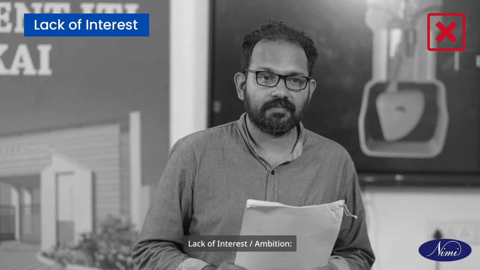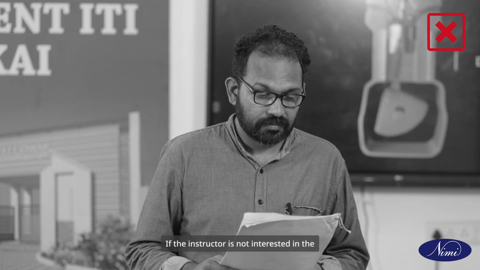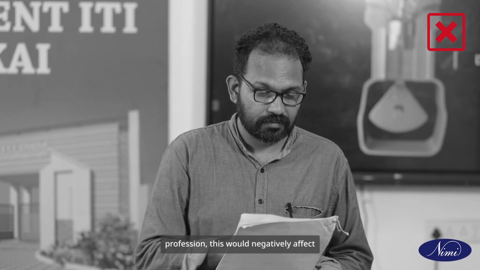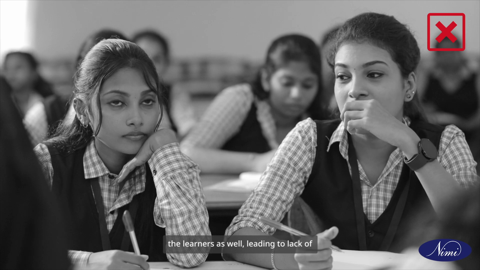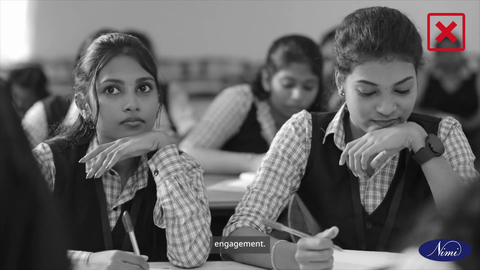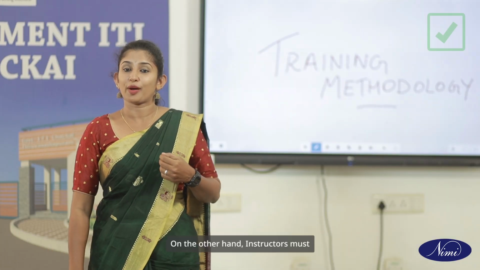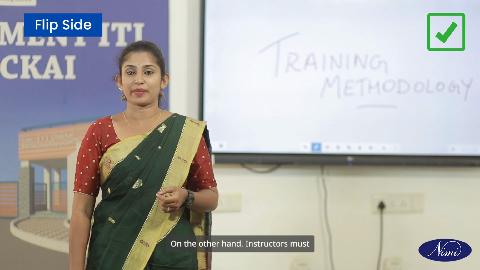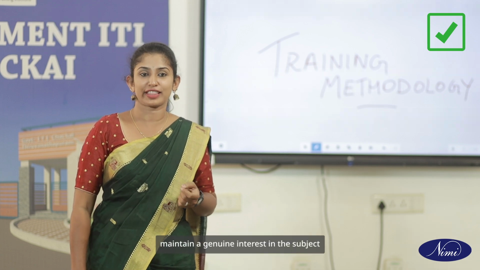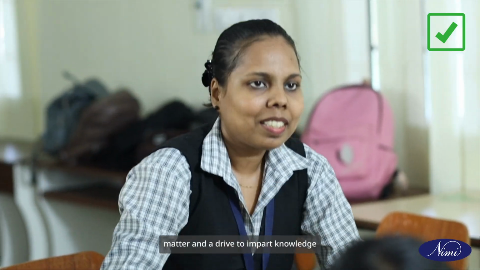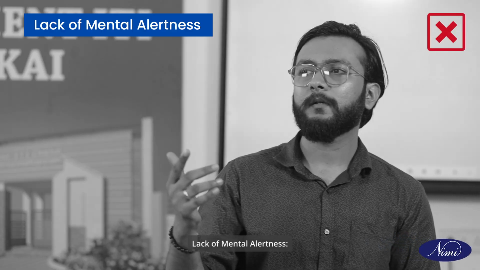Lack of interest or ambition. If the instructor is not interested in the profession, this would negatively affect the learners as well, leading to lack of engagement. On the other hand, instructors must maintain a genuine interest in the subject matter and a drive to impart knowledge effectively.